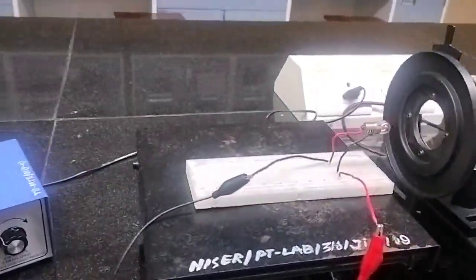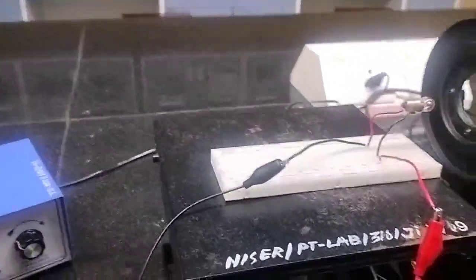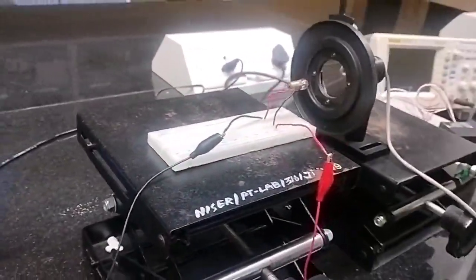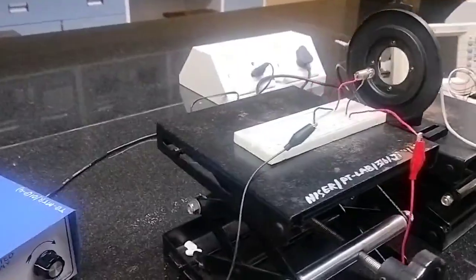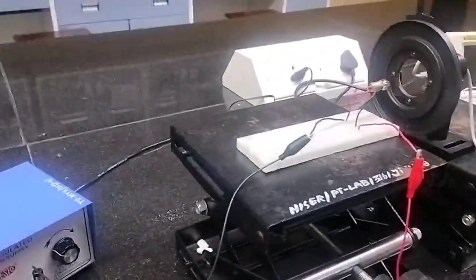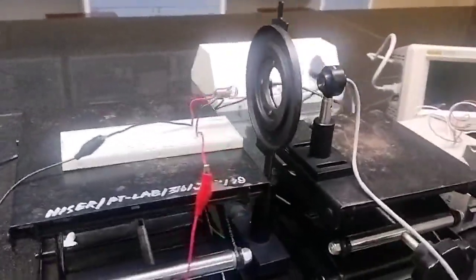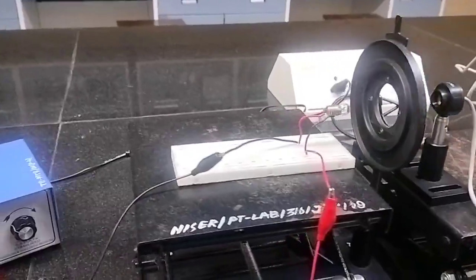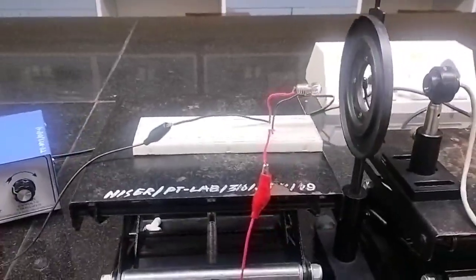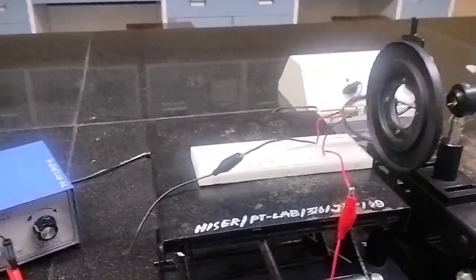Because of this property, PMTs are widely used in nuclear physics, spectroscopy, medical imaging and low light experiments. In this experiment, we will study three important characteristics of a photomultiplier tube, which together determine its sensitivity and performance.